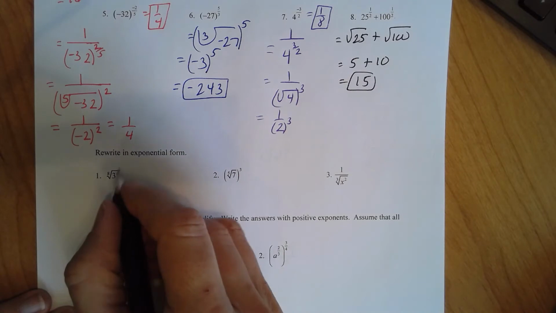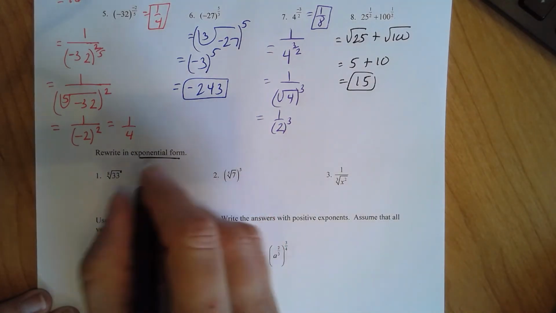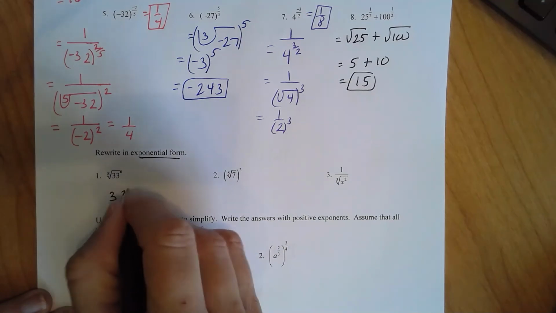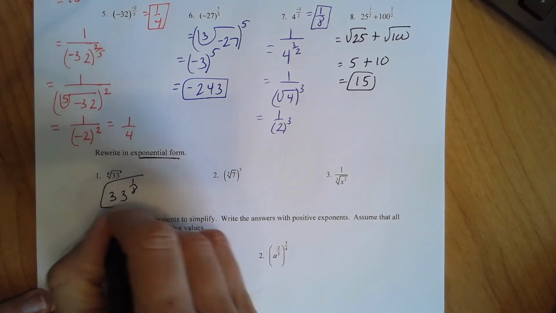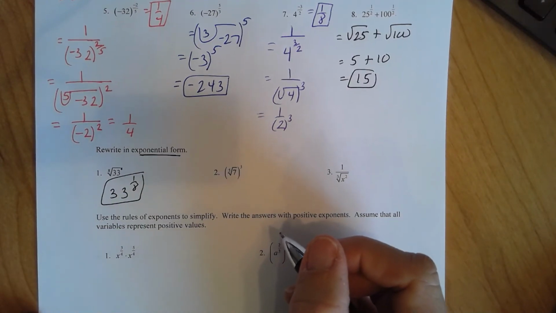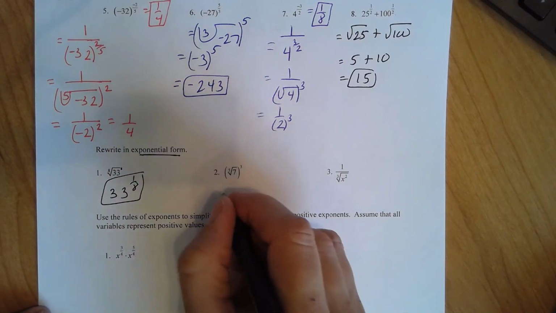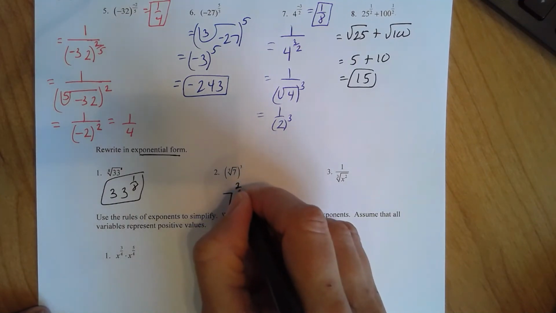So what does the 33 have as a power? Well, it has a power of 1. So if I rewrite in exponential form, I end up with 33 to the 1 over 8. Power divided by index, so 33 to the 1/8. On number 2, this is your power of 3. Your index is 5, so we get 7 to the 3/5.